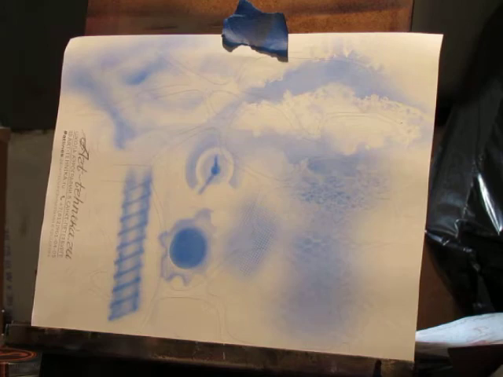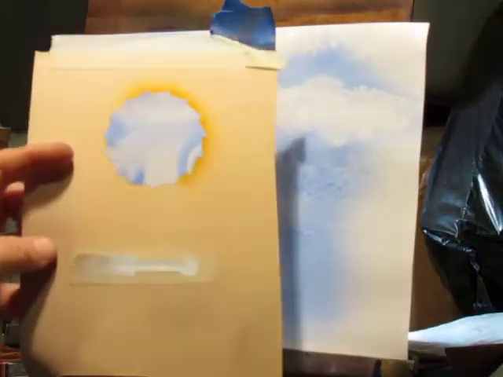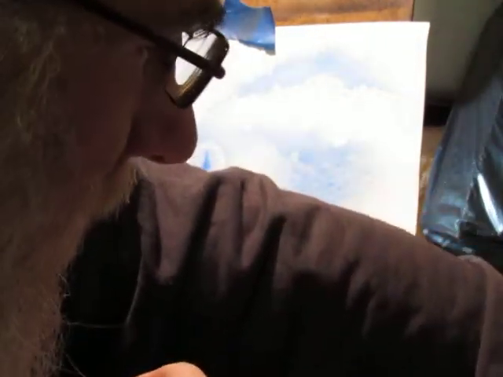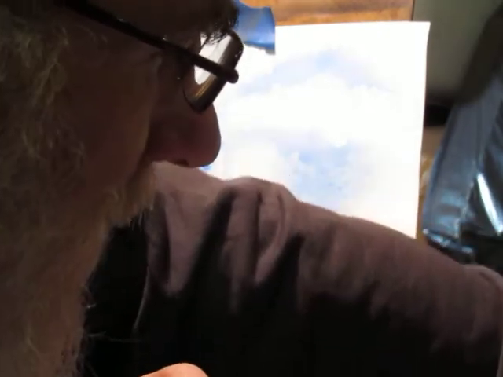So there's a lot of different things you can do, a lot of things you can do without stencils, with stencils. I've done saw blades. If you want to do a saw blade type style, you know, the possibilities are endless as far as what you can come up with.